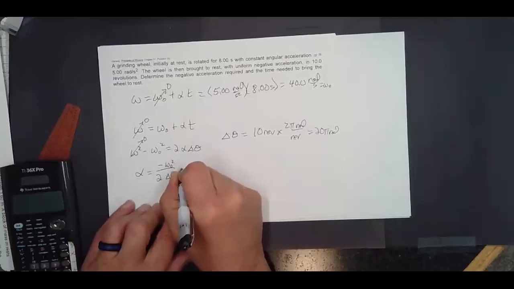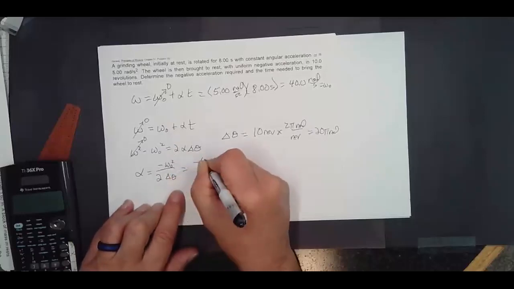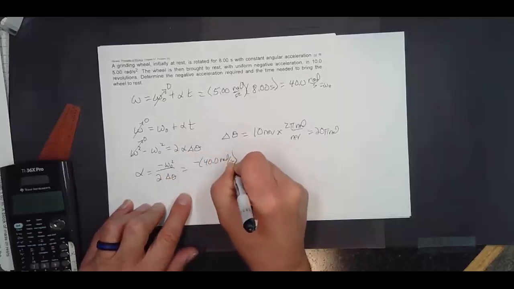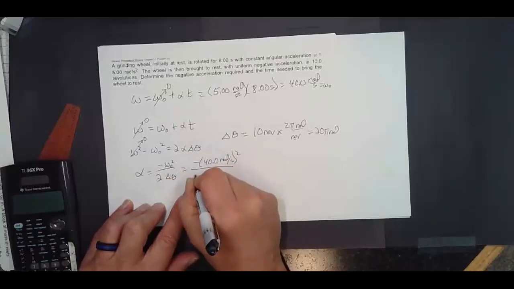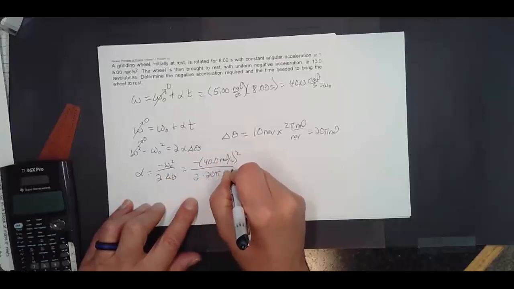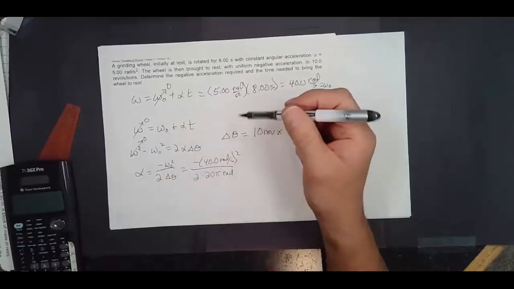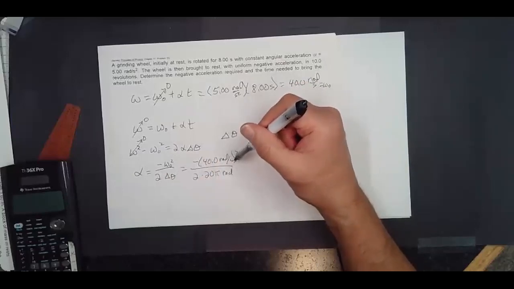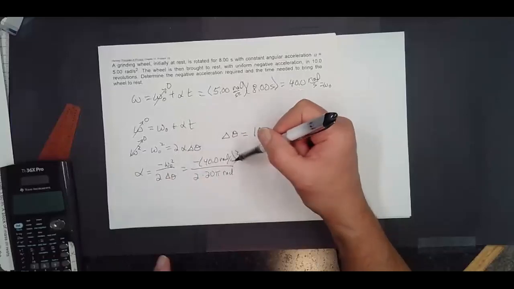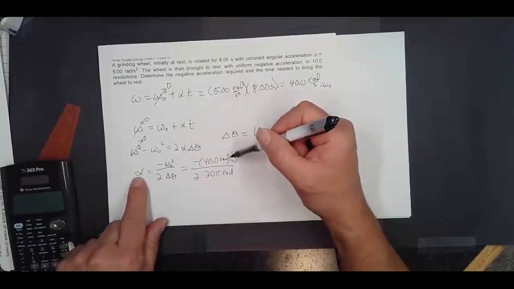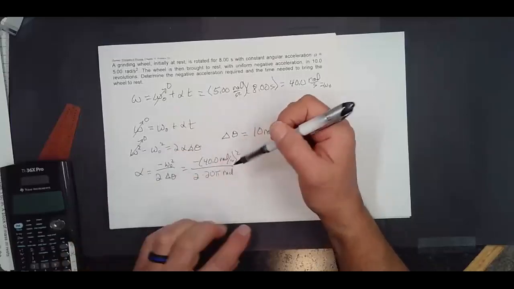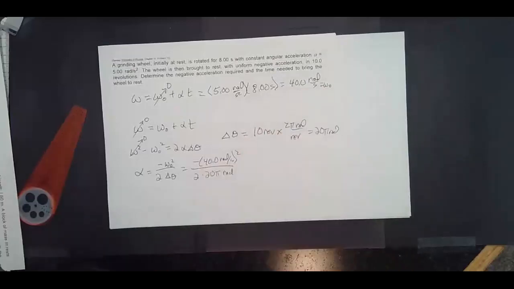So minus 40.0 radians per second squared divided by 2 times 20 pi radians. The top will have radians squared per second squared, and if I divide that by radians, I'll have radians per second squared, which is what I expect for an alpha. This is going to be 1600 up here divided by 40, so it'll be 40 divided by pi, around 13, I think, but let's check it.